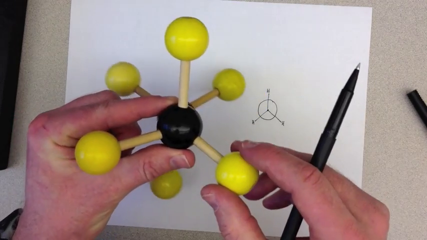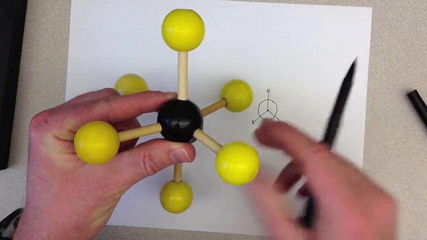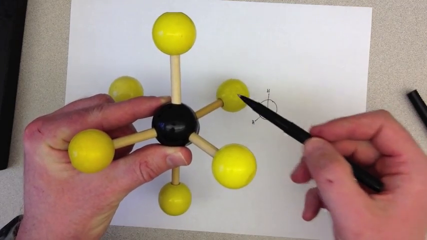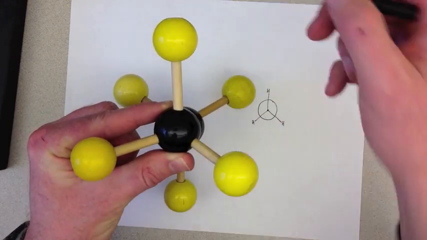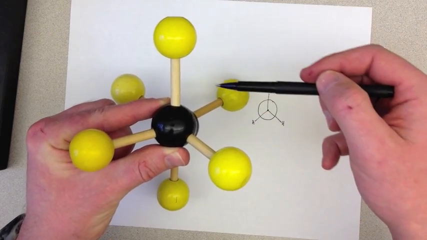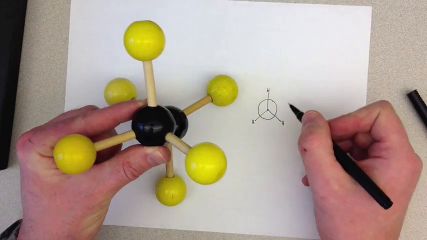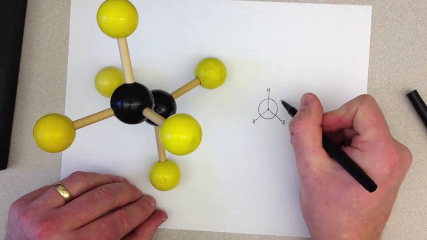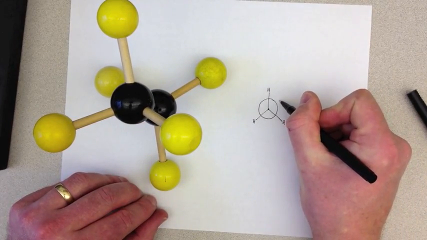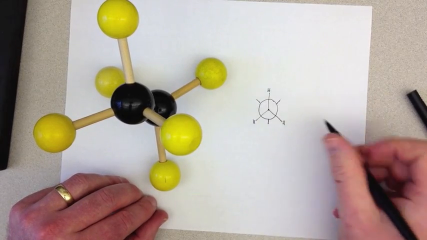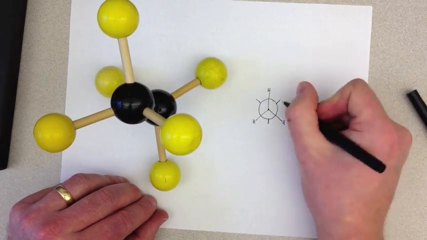So let's look at this model here. Okay, what I've got is what we call a staggered conformation, where each of the hydrogens are staggered from each other, as far away from each other as possible, 30 degrees from each other. And so what I can do is represent the staggered conformation on my Newman projection by putting the three other bonds from carbon 2 in staggered positions.